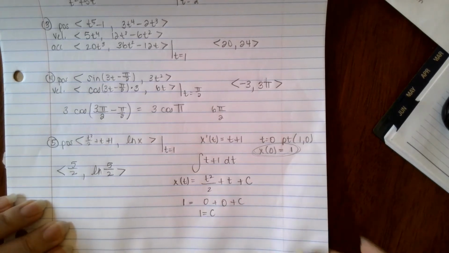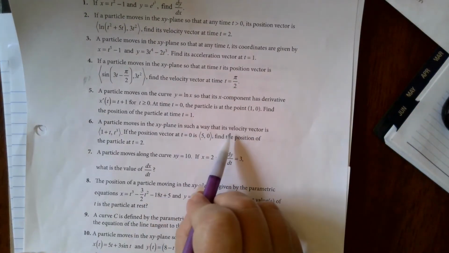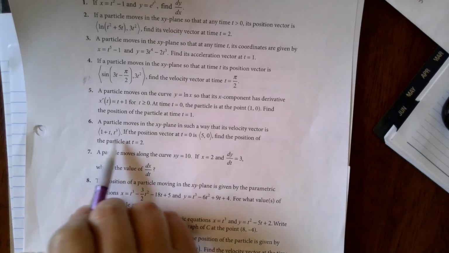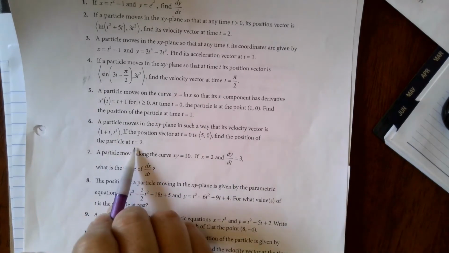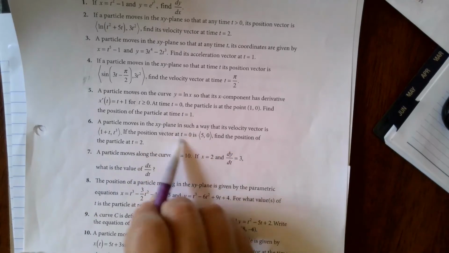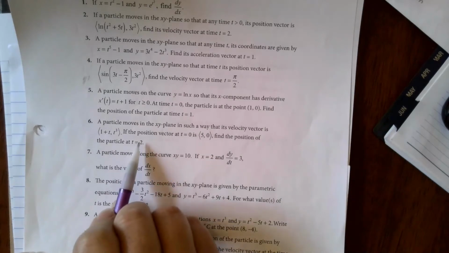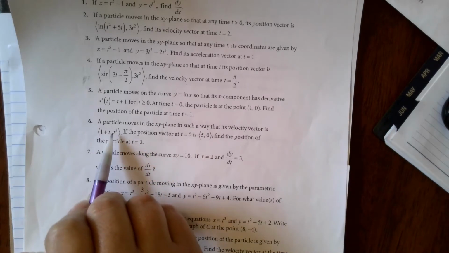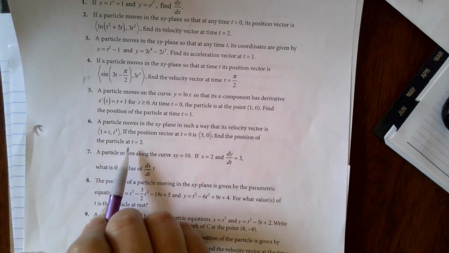All right, let's look at number 6. Number 6 says, a particle moves in the xy plane in such a way that its velocity vector is given right here. If the position at t equals 0 is (5, 0), find the position of the particle at t equals 2. So we have to use all of this stuff first before we do anything with this 2. So we need to integrate both of these. Use this to find our c, and then you can plug in your time.